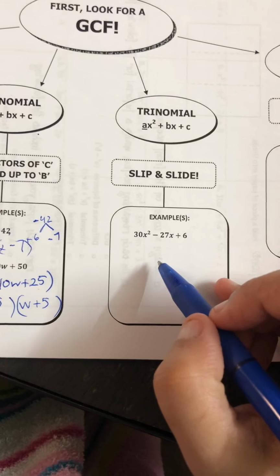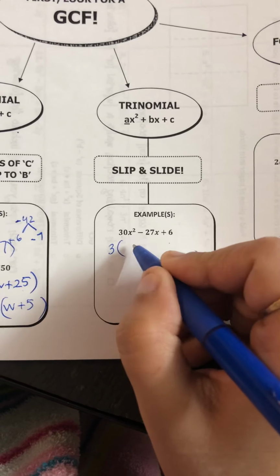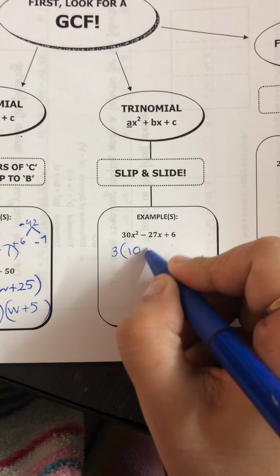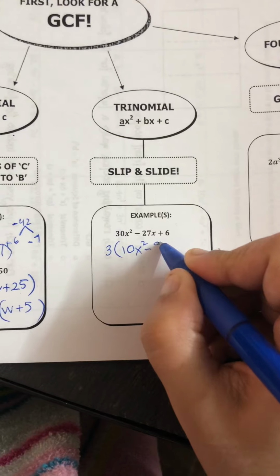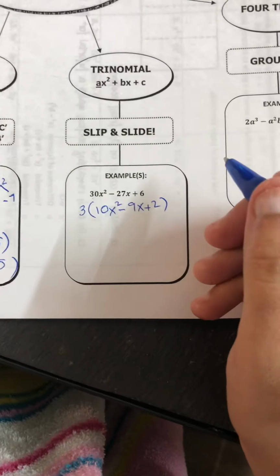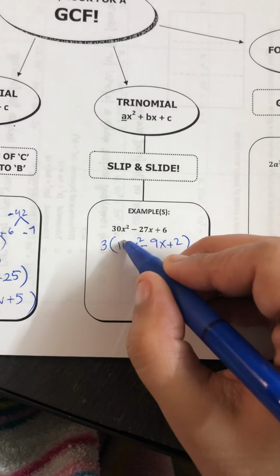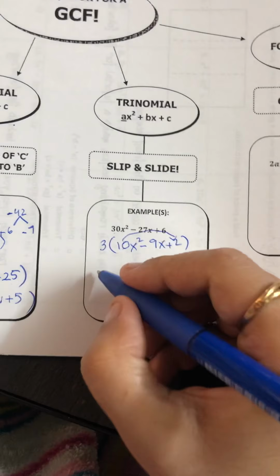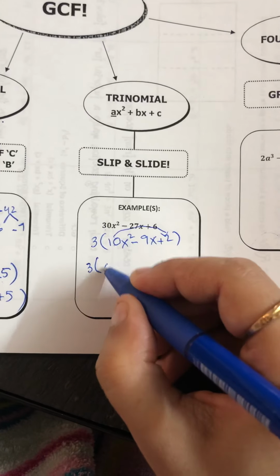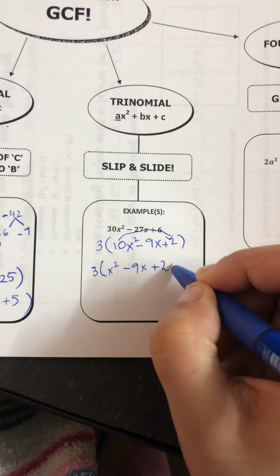Trinomial, slip and slide. Factor out if there is anything common. Yes, 3 is a common factor. 3 times 10x squared minus 9x plus 2. Now I can see there is a slip and slide method, meaning I'm going to move this 10 to that side. And my new trinomial would be x squared minus 9x plus 20.